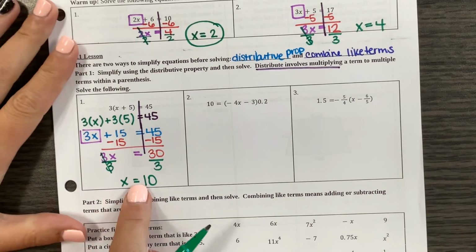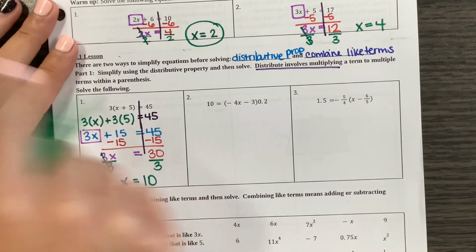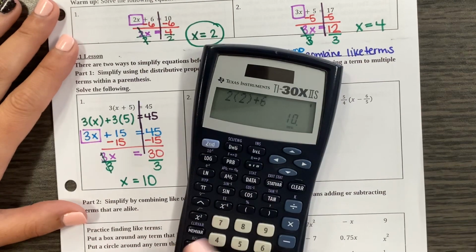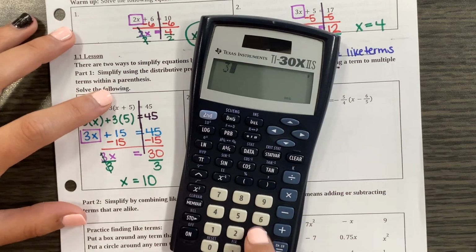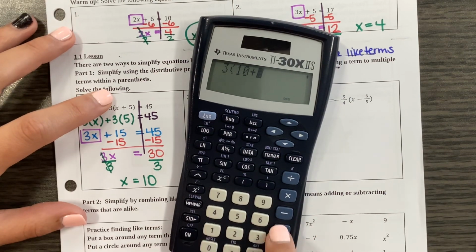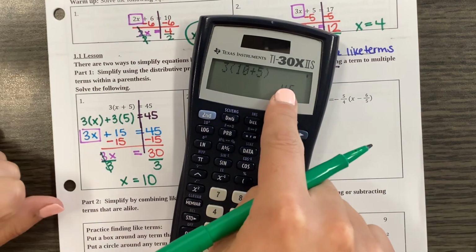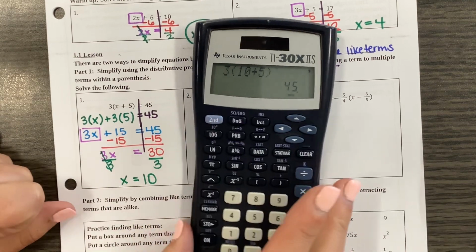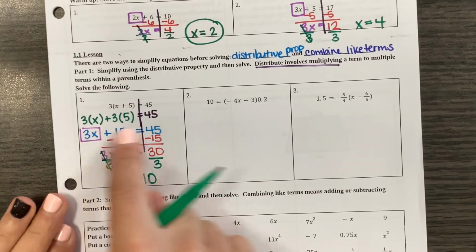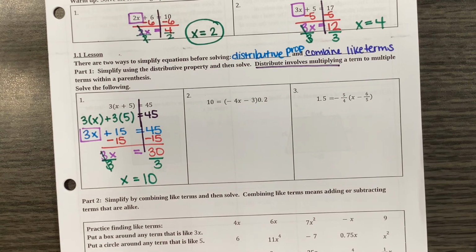Again, I can take this number and plug it right back into this equation. So if I do that, there's a 3 first, a parenthesis. I'm going to put 10 instead of the x, plus 5, close my parenthesis. Oh, there's my 45, and 45 is what I wanted. Now, this first one I did the long way. We expanded. Okay, we don't have to expand every time.